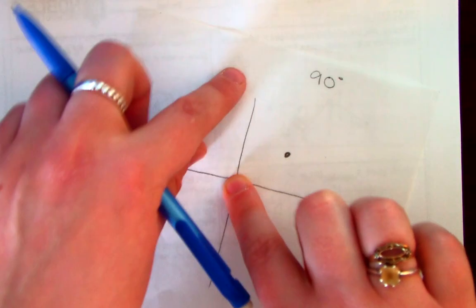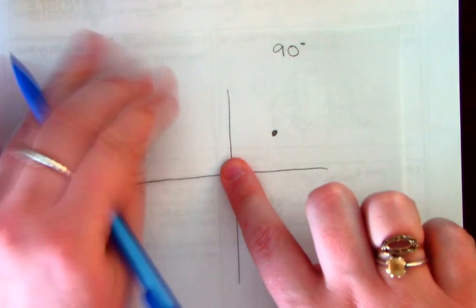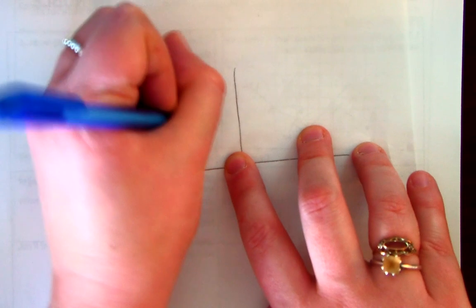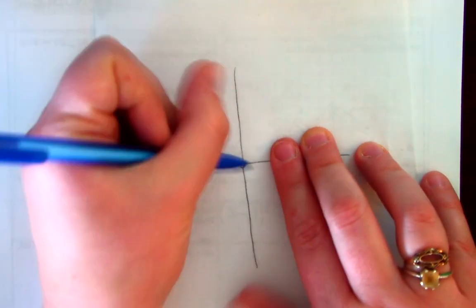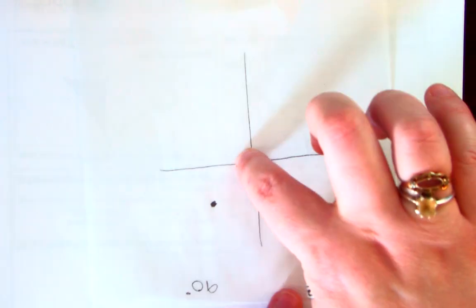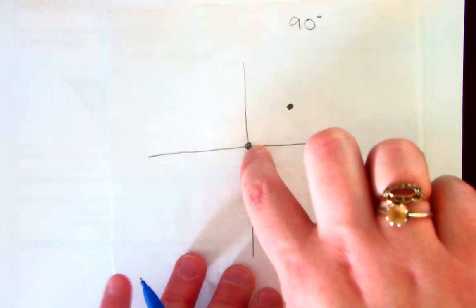And notice, I don't want my center of rotation to move. So I'm going to trace my center of rotation too, so that when I stab here, I keep my center of rotation in the same space, okay? So that's 90. If I do it one more time, that's 180. One more time, that's 270. And then all the way back would be 360. So that's how I can use patty paper to perform rotation.